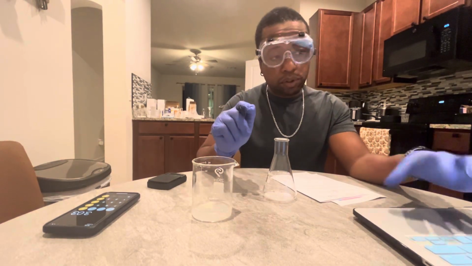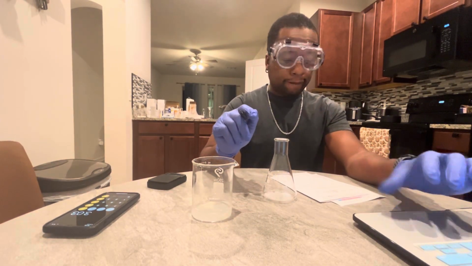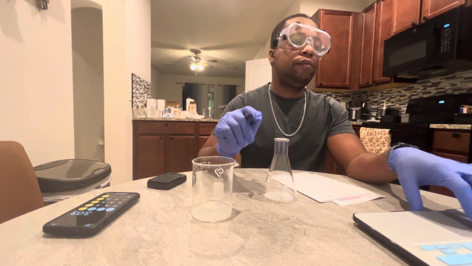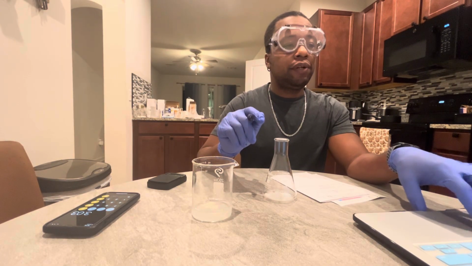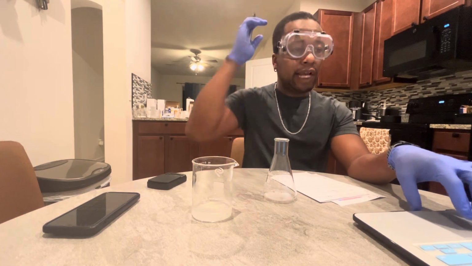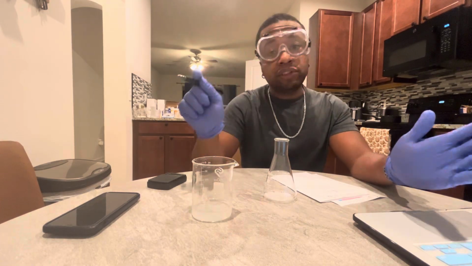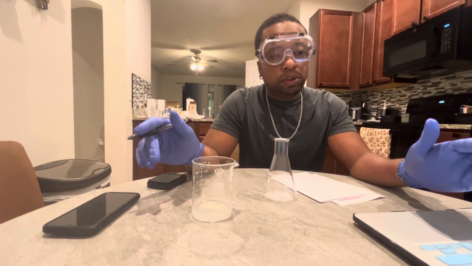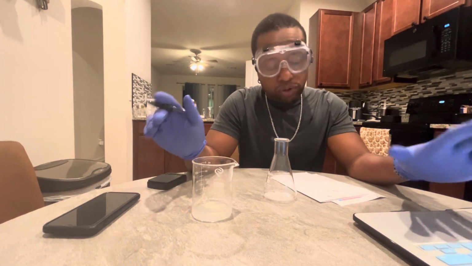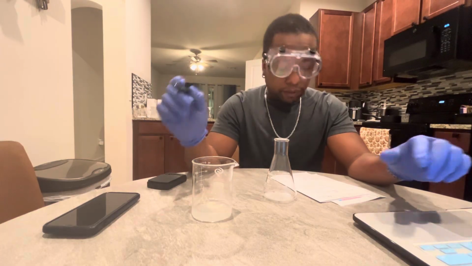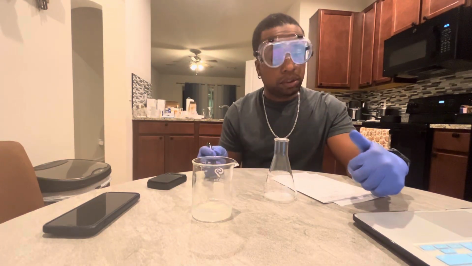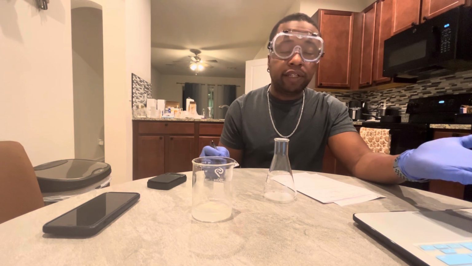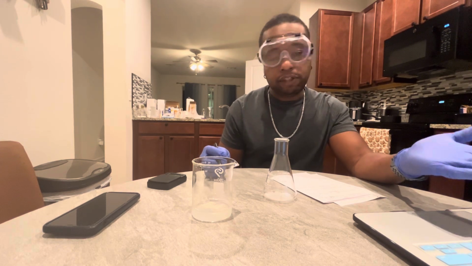Now, the mass of the solution. Since we used 10 milliliters of deionized water, 10 milliliters is also equal to 10 grams. So the mass of the solution will be the mass of the solute plus the mass of the deionized water, which is 10 grams.